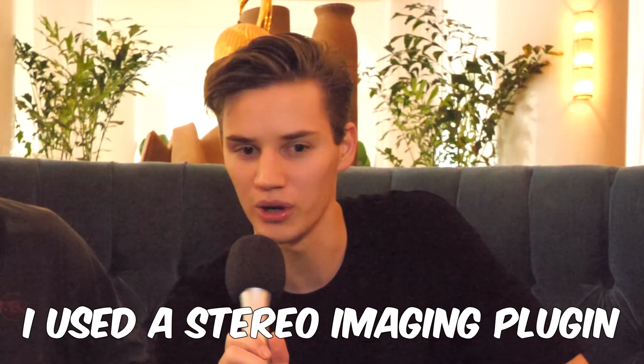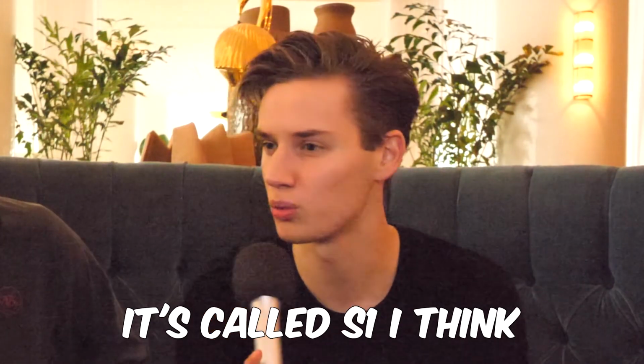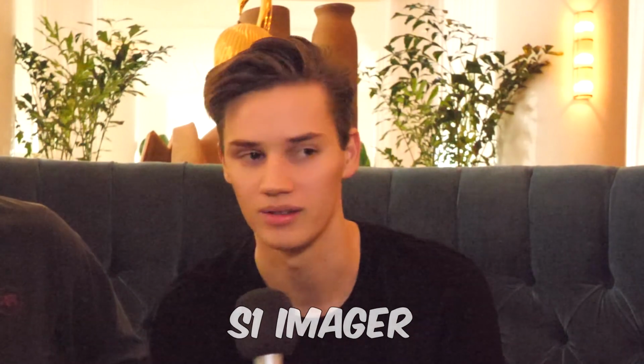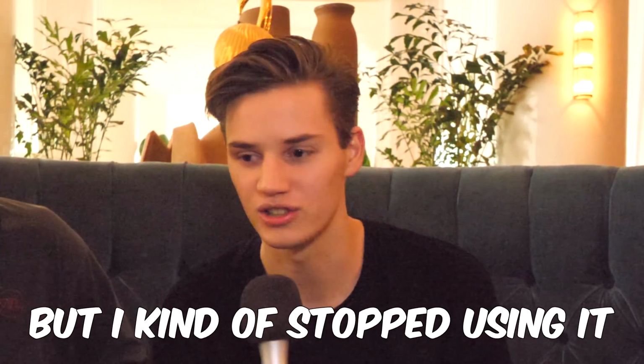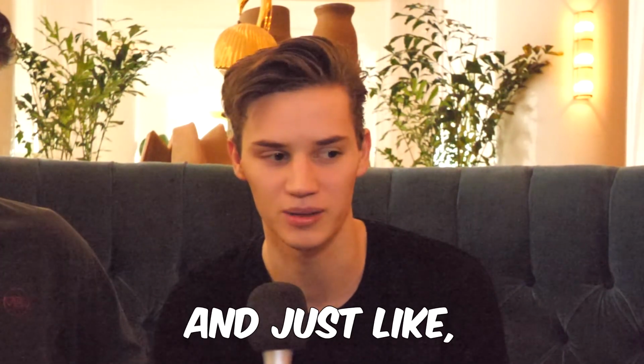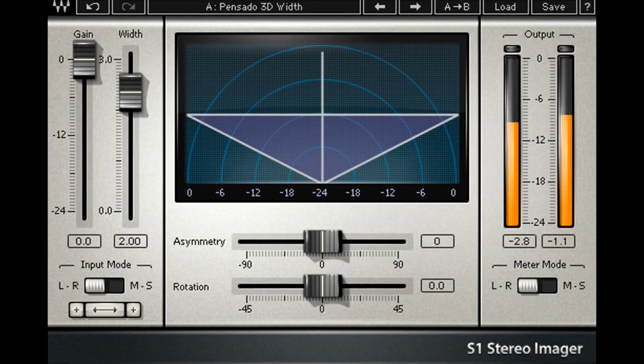I used a stereo imaging plugin from Waves. It's called S1, I think. S1 Imager. Yeah. But I kind of stopped using it and just started panning stuff.